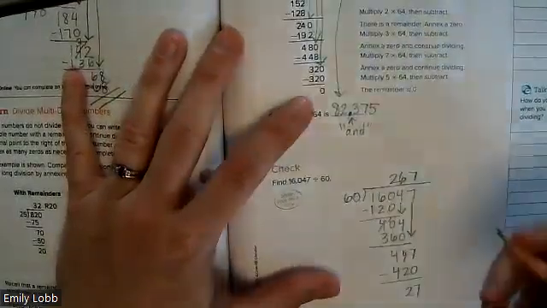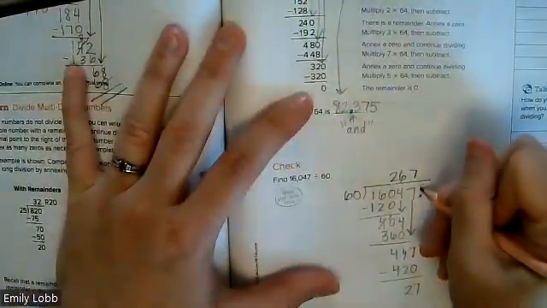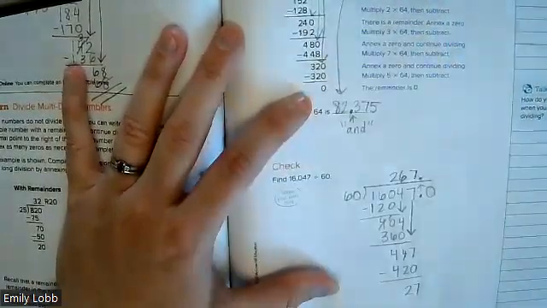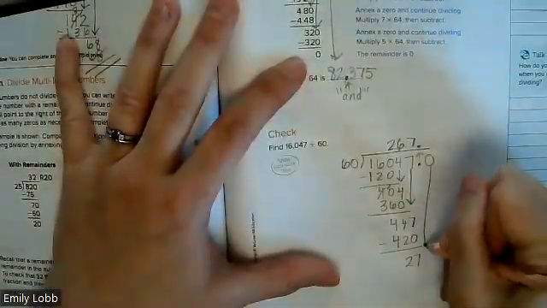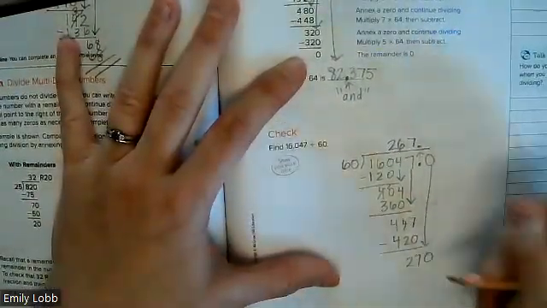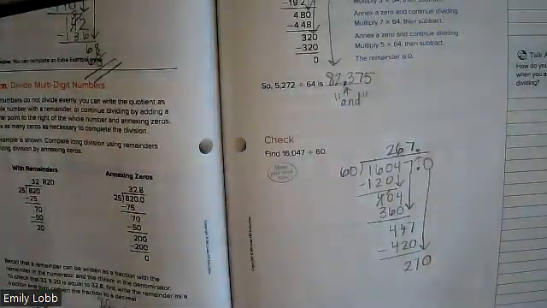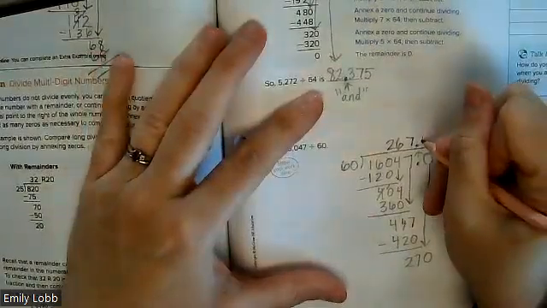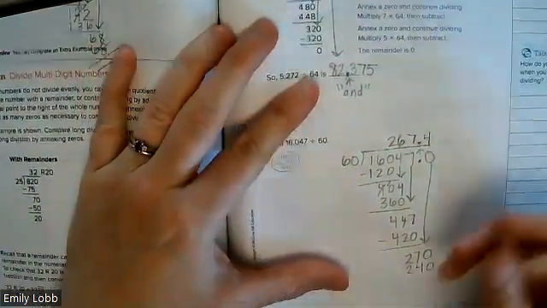Now what can I do? I can add a decimal, but remember, if I add a decimal here, I also need to bring it up to my answer. And I can add as many zeros as I need to. So if I take it into 270, how many times can 6 go into 27 without going over? It's something we gotta know. 4, yep. 4 times 60 is 240.